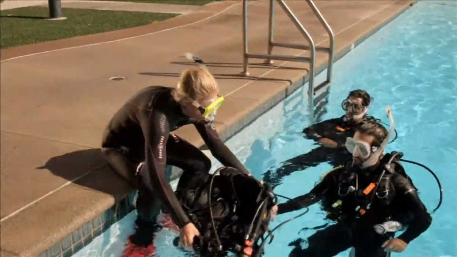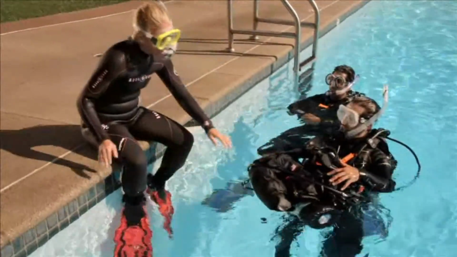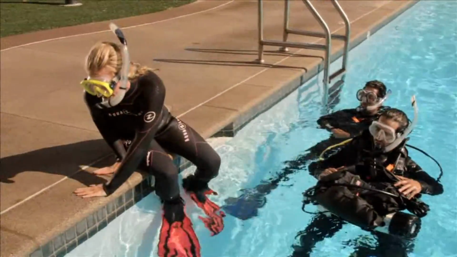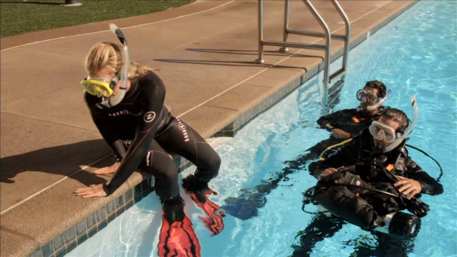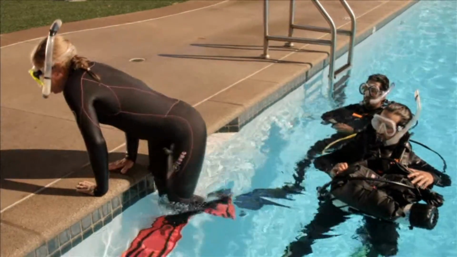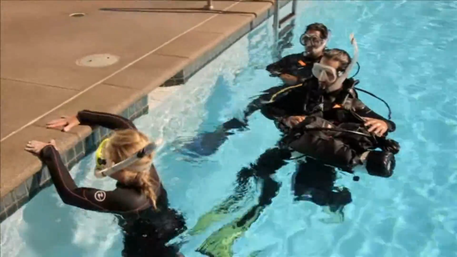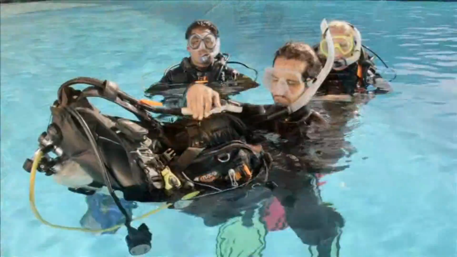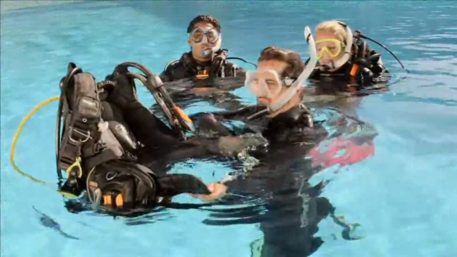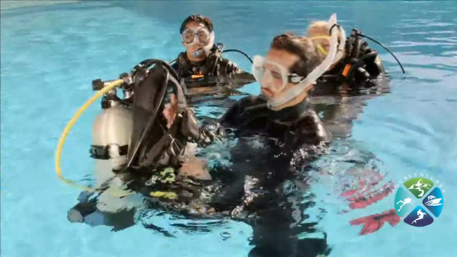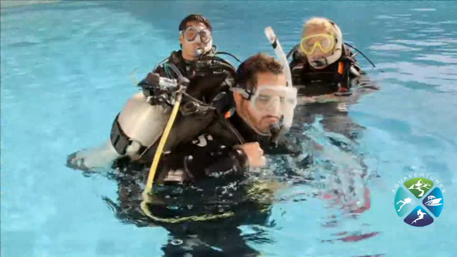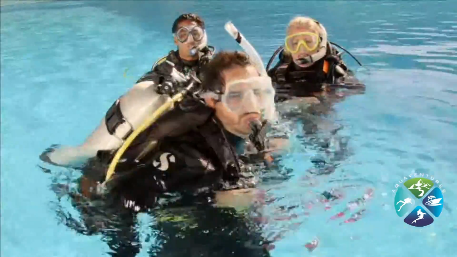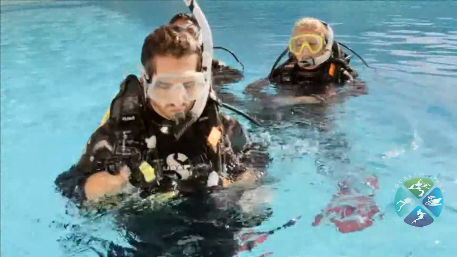For this entry, sit like this and put both hands on the deck, like this. Pivot onto your hands and lower yourself in, like this. Now, unbuckle the waistband, hold your kit upright and slip into it. It may help to have just enough air in the BCD so it barely floats.